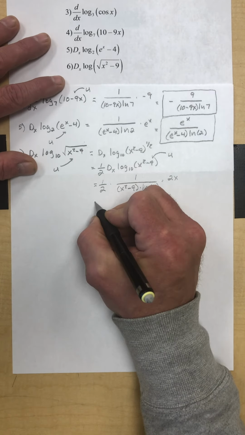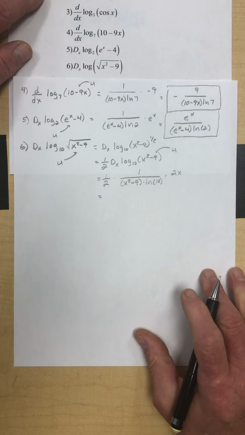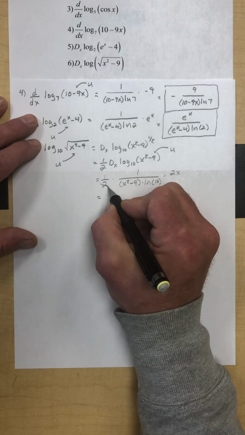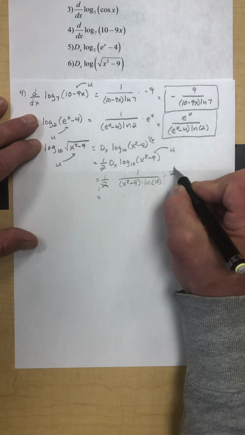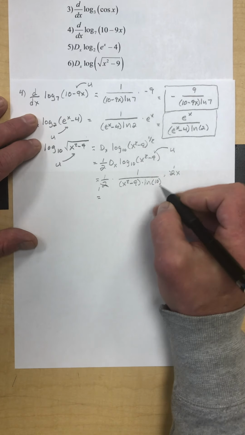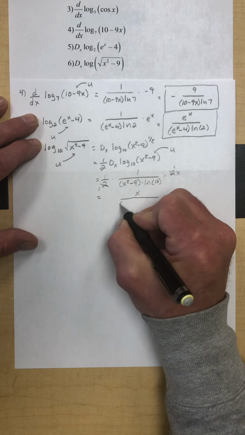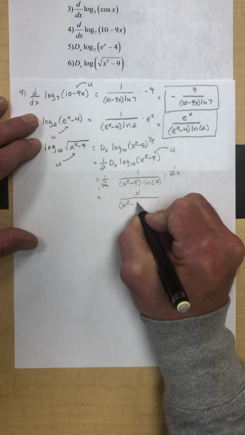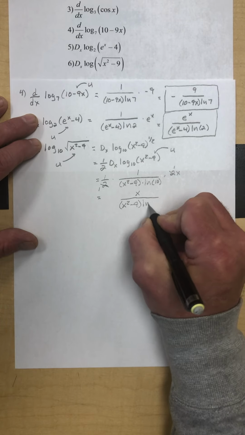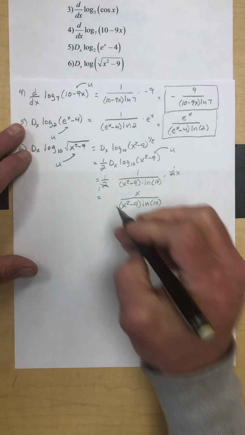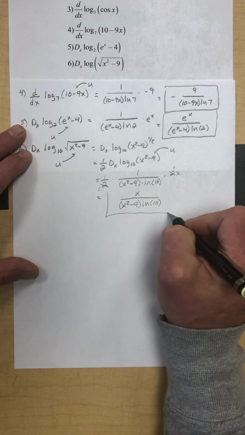Let's just clean that up. And notice we can reduce this because I've got a 2 down below, which goes away with the 2 up above. So I am left with x over the quantity of x squared minus 9 times the natural log of 10. And that is about all you can do there.